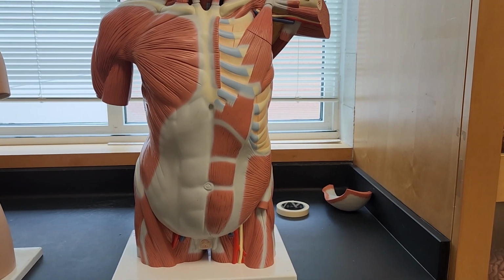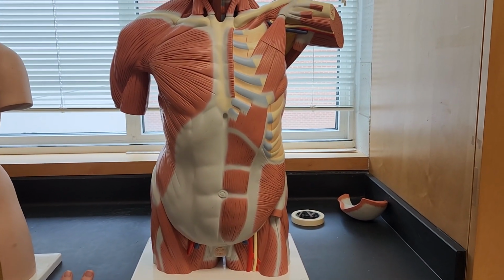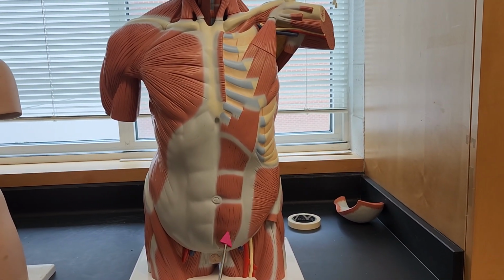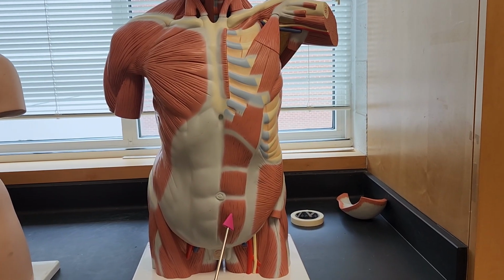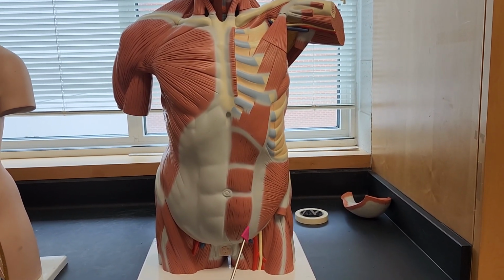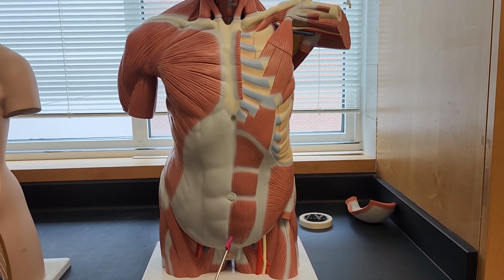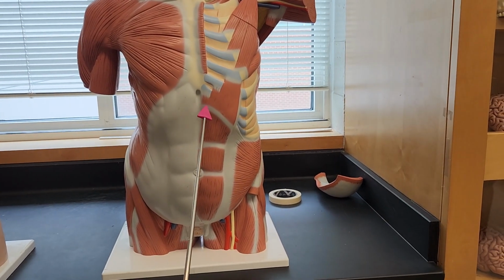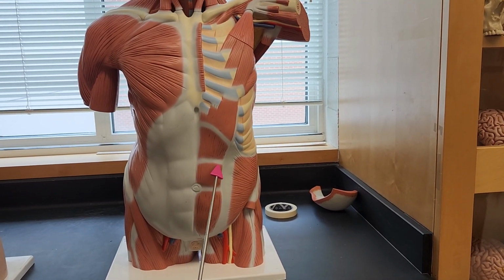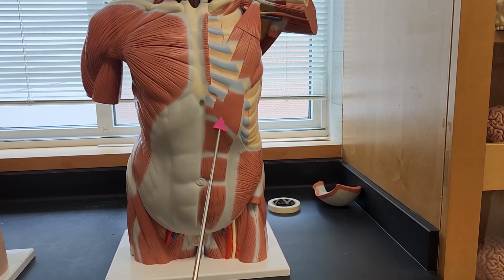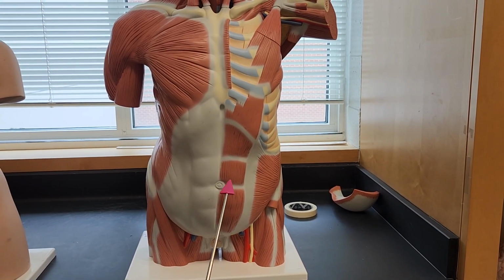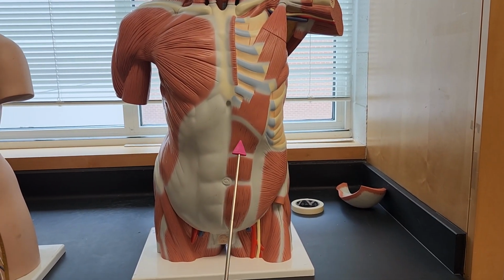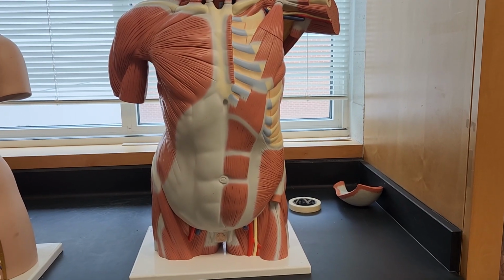The torso model with the anterior abdominal wall intact. The first thing that's noticeable is the rectus abdominis. On the left-hand side here, the anterior wall of the sheath that encases the rectus abdominis has been removed. So we can see muscle fibers, tendon, muscle fibers, tendon, muscle fibers, tendon, and so on. And that's what gives us our six-pack abs, that intertendinous connection between the different parts of the rectus abdominis.